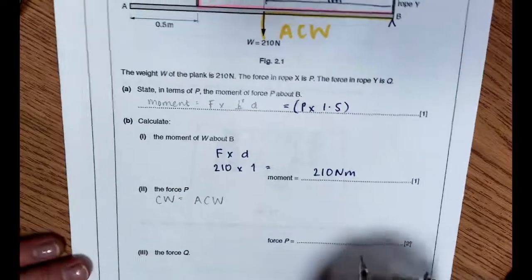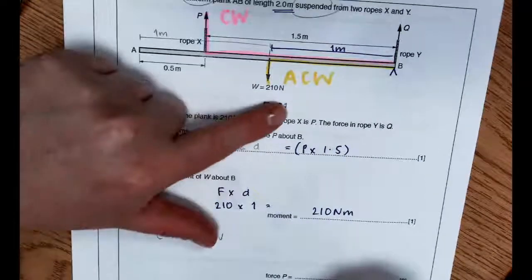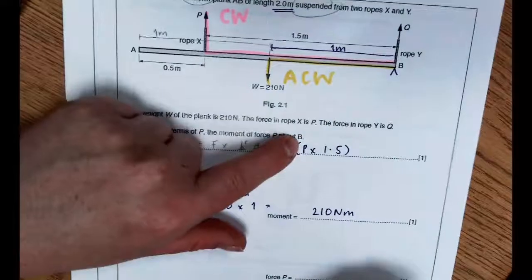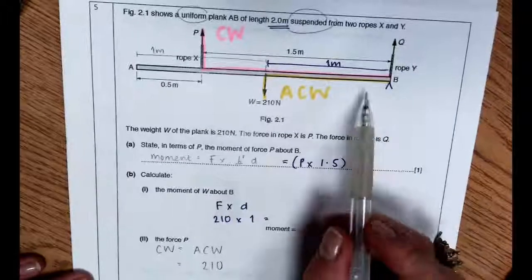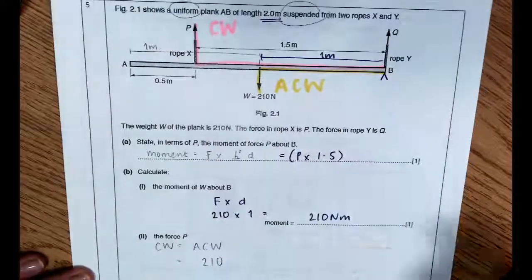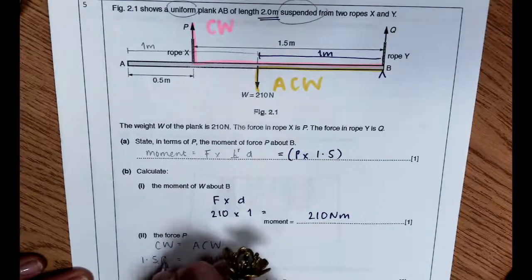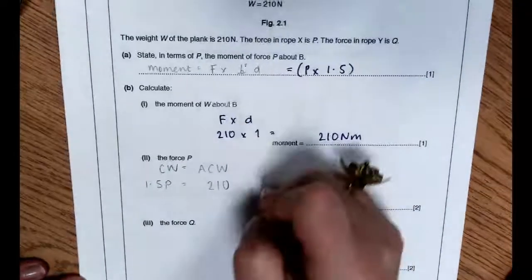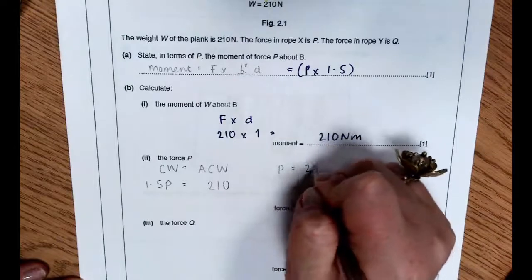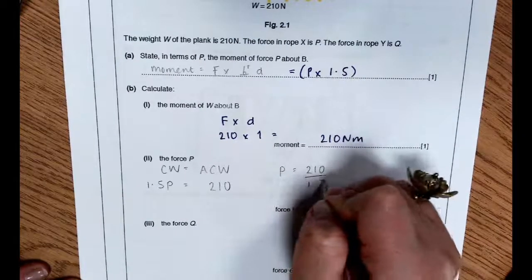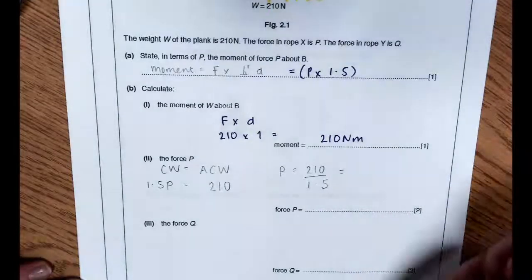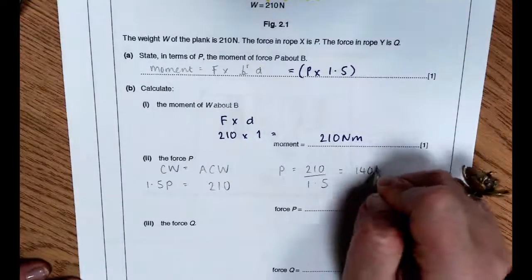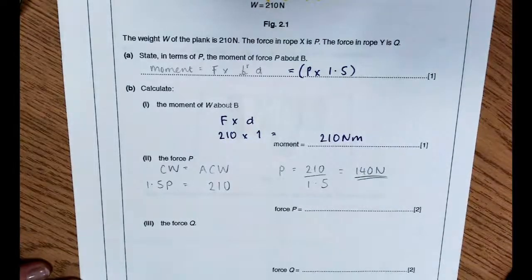Now I've just worked out that the anti-clockwise moment from the weight is 210, and the clockwise moment I said was 1.5P. So I can rearrange that and say P must be equal to 210 over 1.5. And you should get 140 newtons, and that is your answer here.